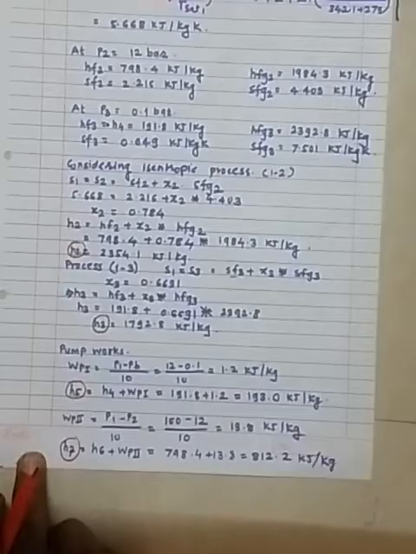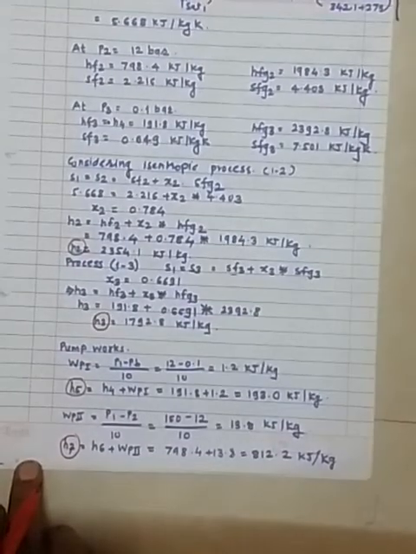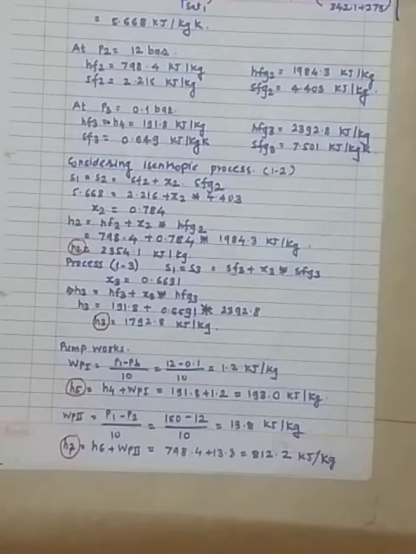So with this, initially we know the values of H4 and H6, because H4 and H6 are lying on the saturated liquid line. Now with this, we can find out whatever is asked in the problem. The first thing they have asked, we can calculate with the help of this.